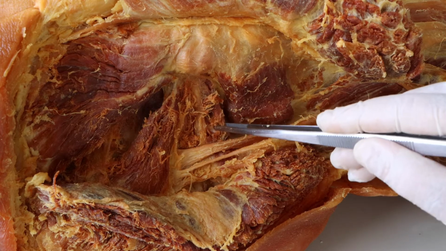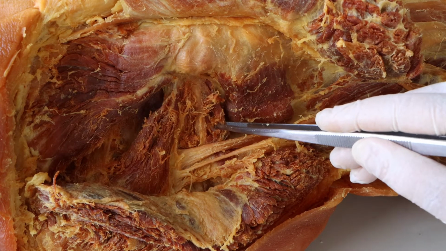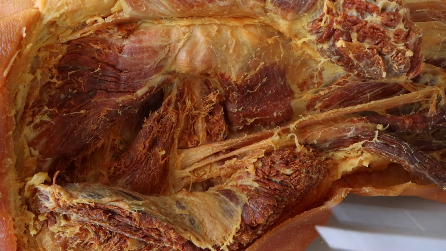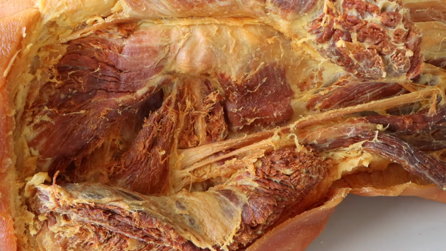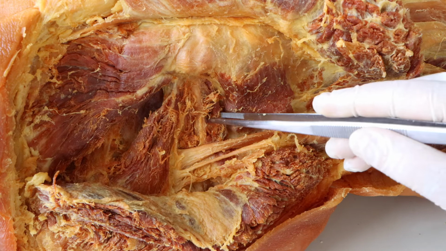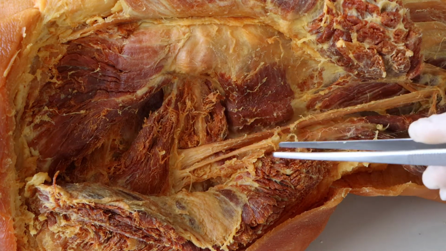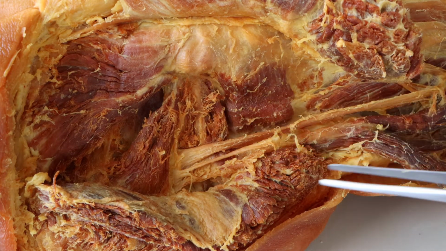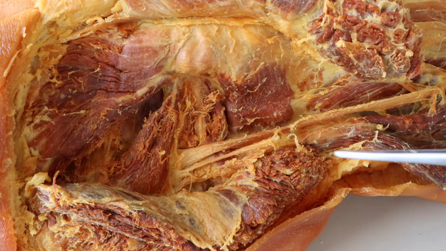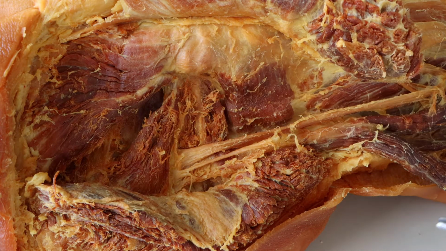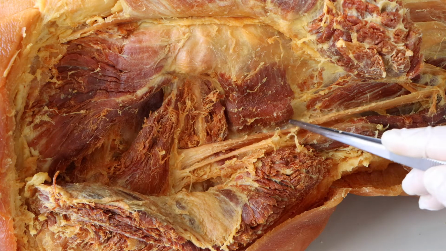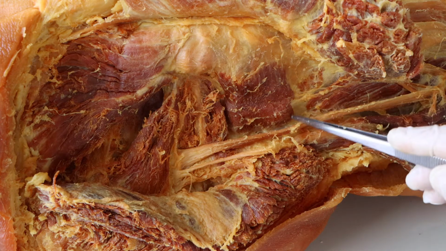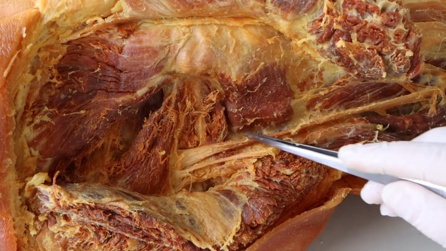Under the obturator internus tendon you have the gemellus inferior muscle. This muscle originates from the superior part of the ischial tuberosity, or ischial tubercle, and is inserted again above the trochanteric fossa. The last muscle, very nicely seen here, is the quadratus femoris.